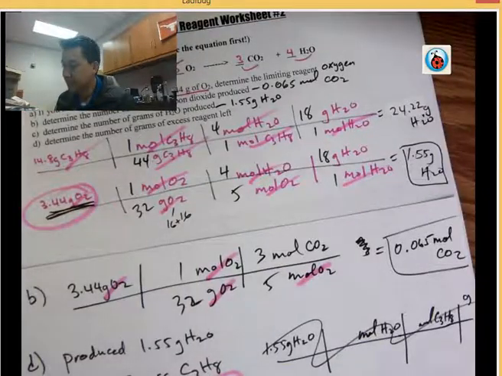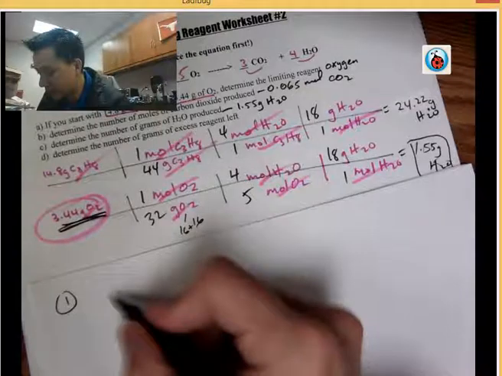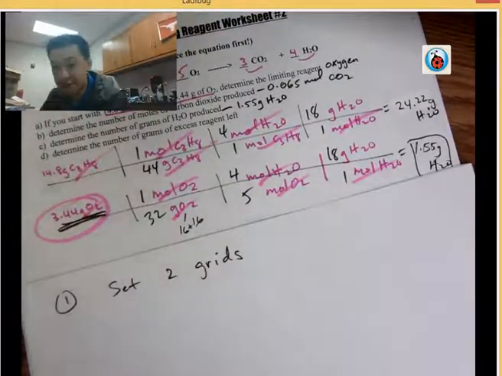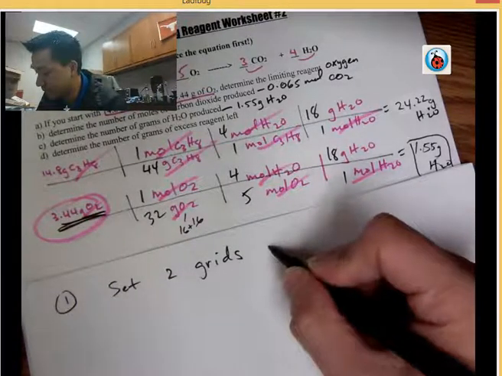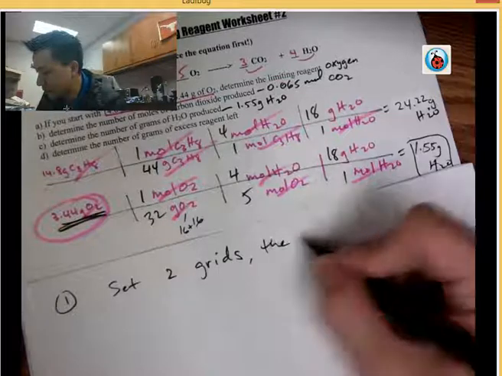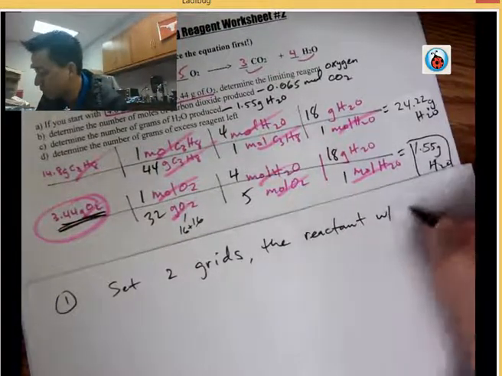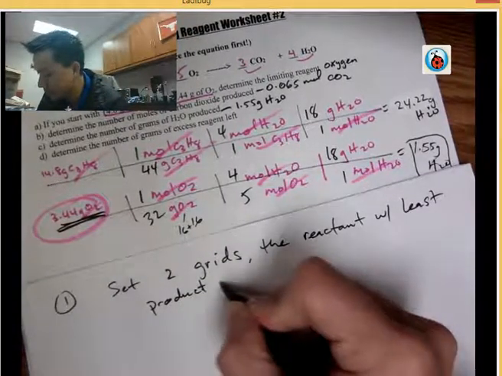But again, it's repetitive. The concept is a couple of things here. The first thing, set up 2 grids. And the reactant that gives you the least product is the limiting reagent.